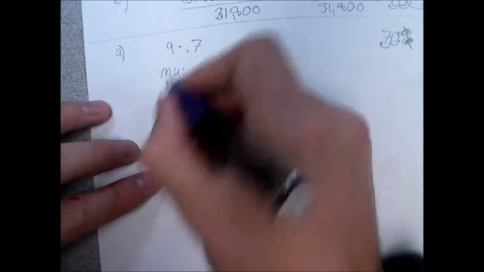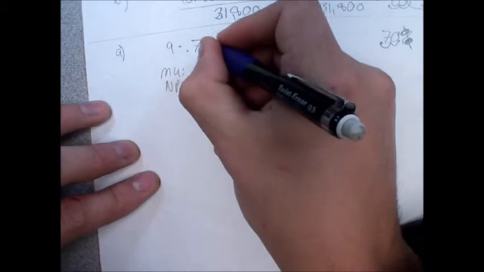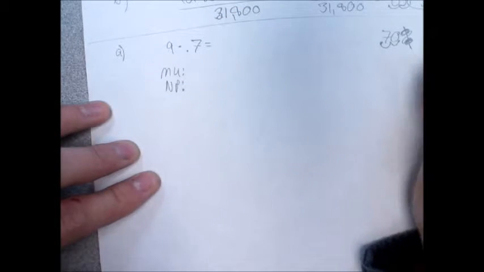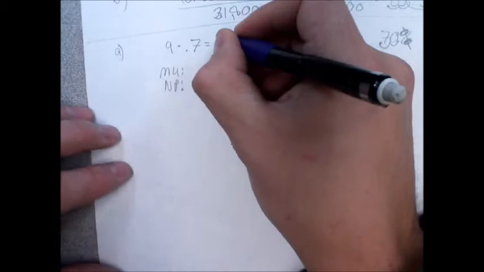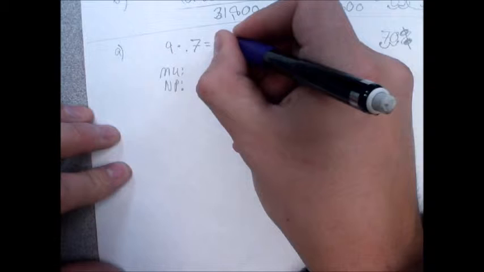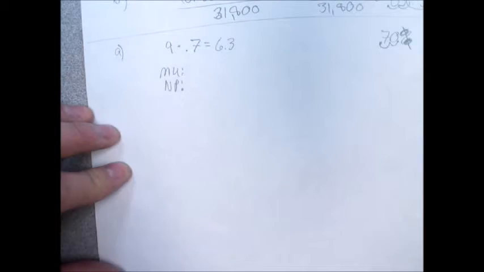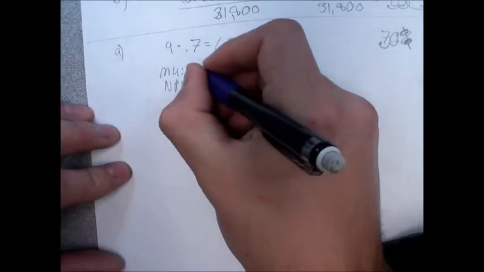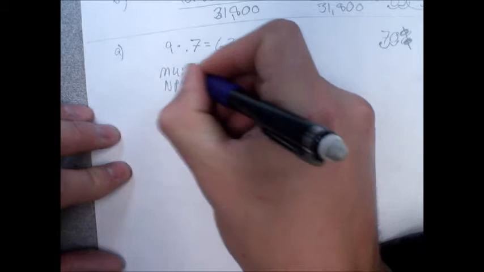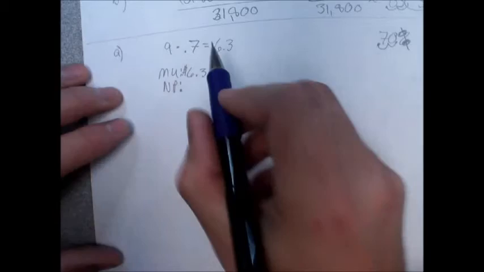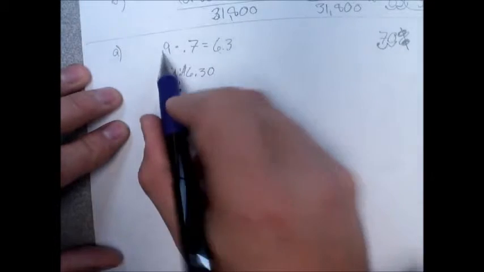So 9 times 0.7, because I'm finding 70% of 9, will give me my increase, my markup. That is going to be $6.30. So my markup is $6.30. I've already answered one question. Next, it says, what is the new total price? So all I have to do is take my $6.30 and add it to my 9.